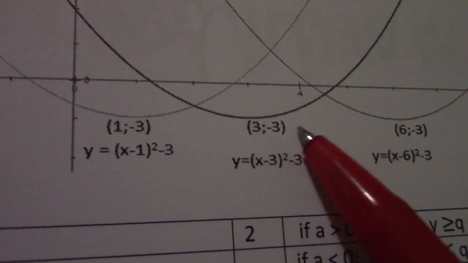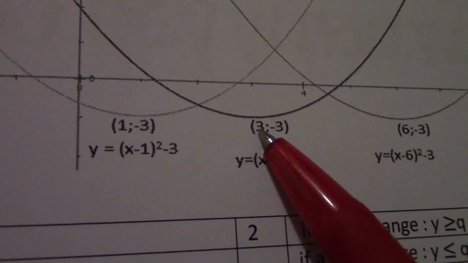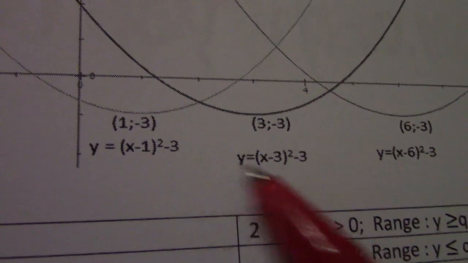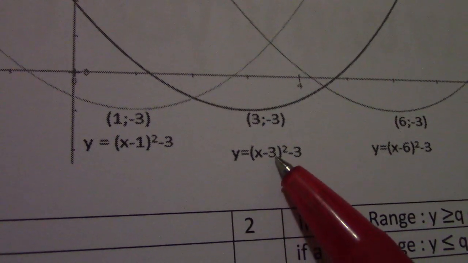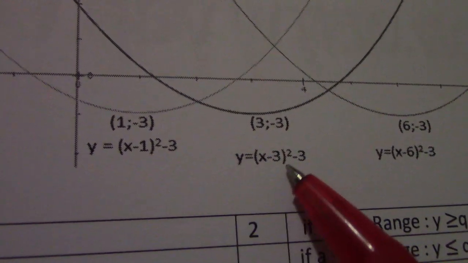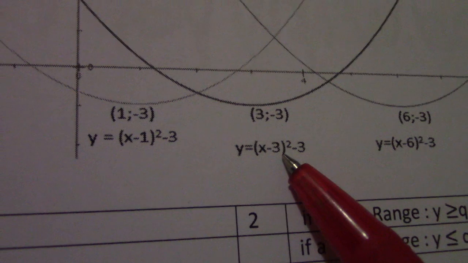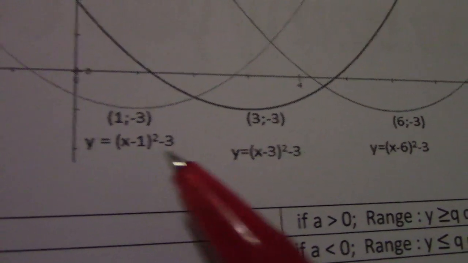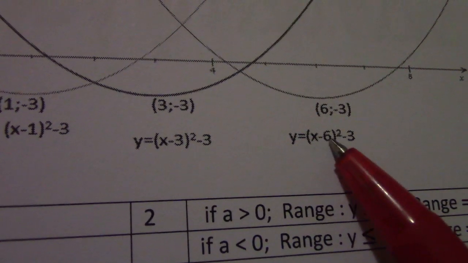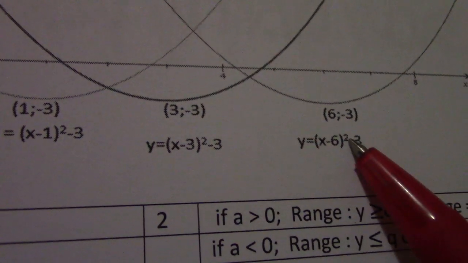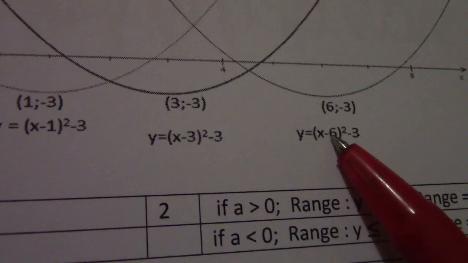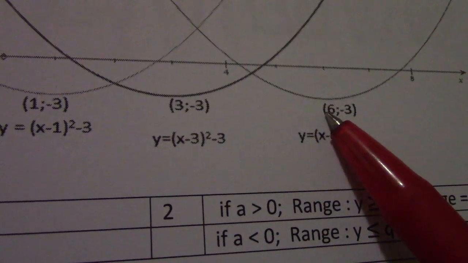But you see in my equation that x minus 3 became x minus 1. So to go from minus 3 to minus 1, I actually say minus 3 plus 2 to get to minus 1. You see there x minus 6. To go from minus 3 to minus 6, I substitute in minus 3. So there it was plus 3, here it is minus 3.